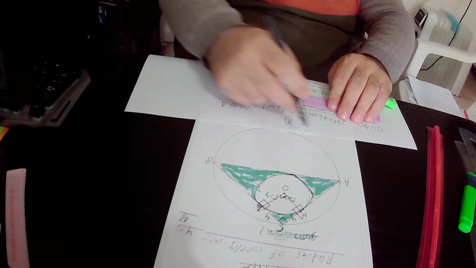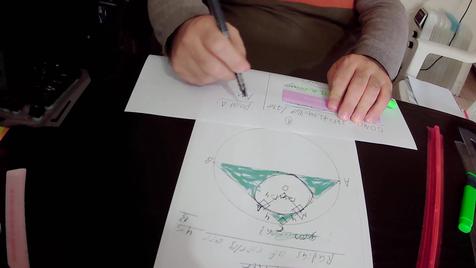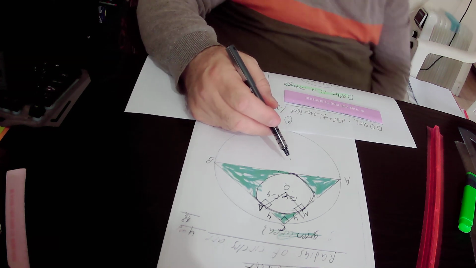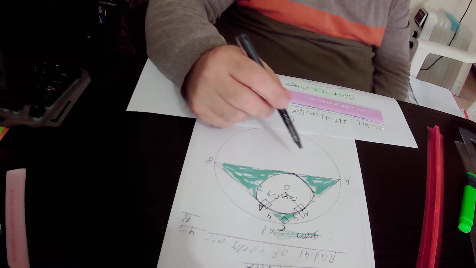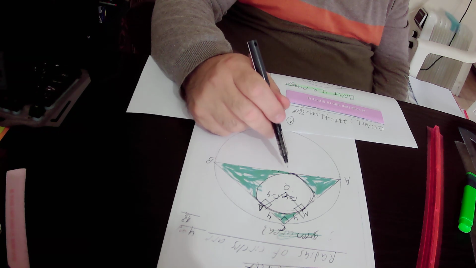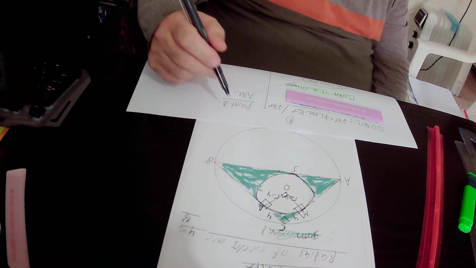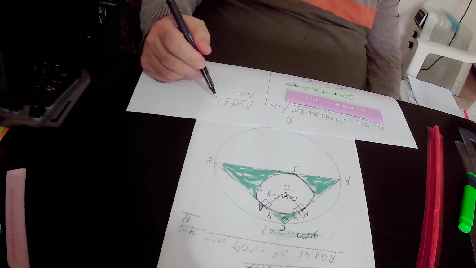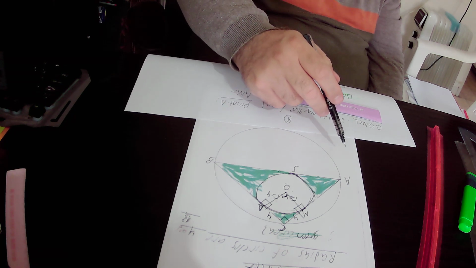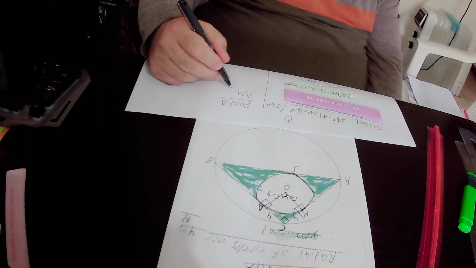The first tangent is tangent AM, and for the second tangent, we'll define the point of tangency with this small circle as S. So from the common external point A, we have two tangents to this circle, tangent AM and tangent AS.